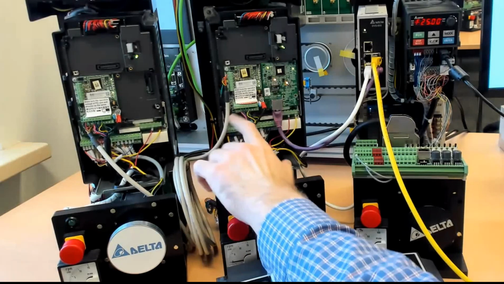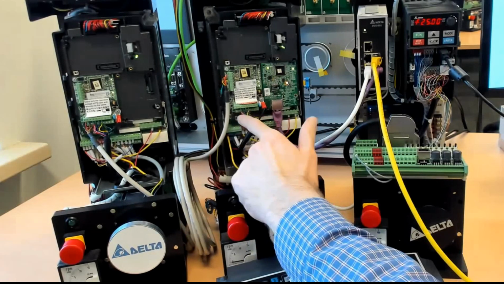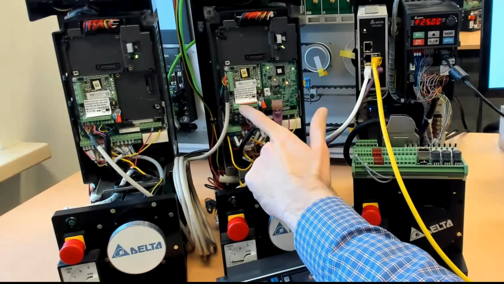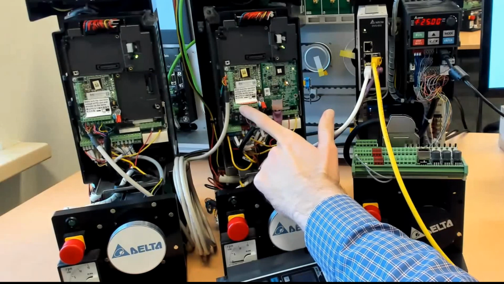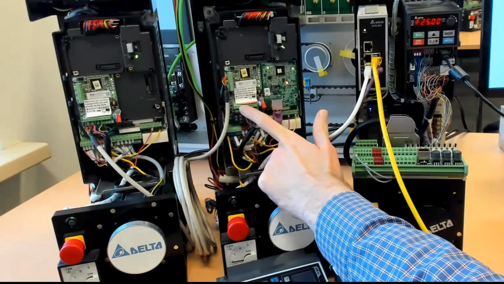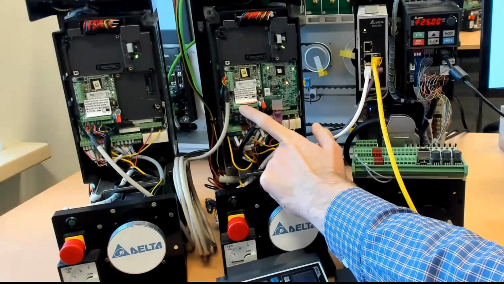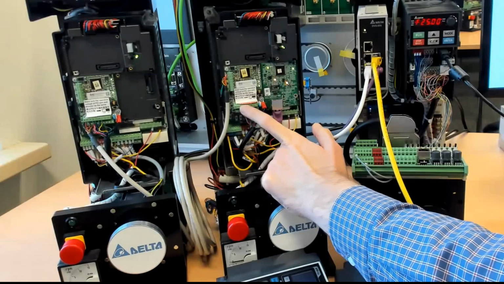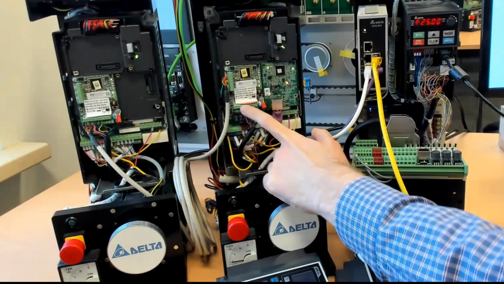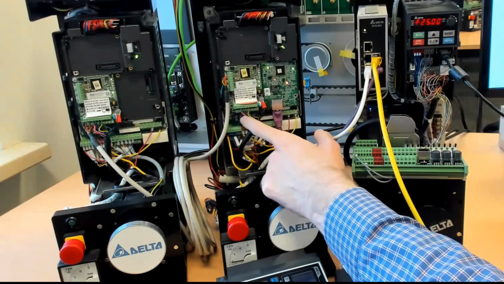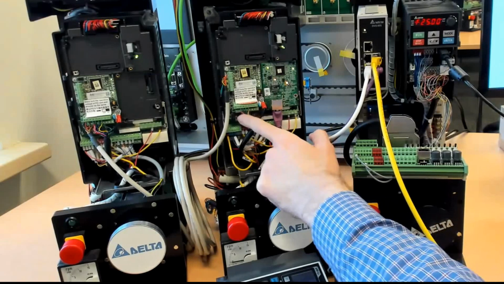Then you have the PG2 terminals, which are on this side. So you have A, A-not, B, and B-not. These are the terminals which the drive uses to follow a certain pulse train or another drive. Since this is the master drive, there's nothing connected to these terminals.